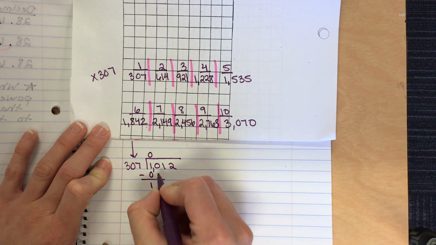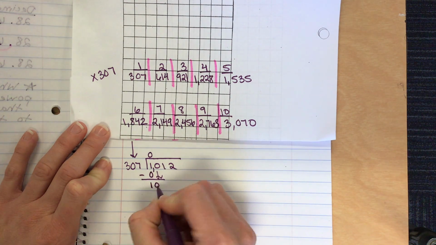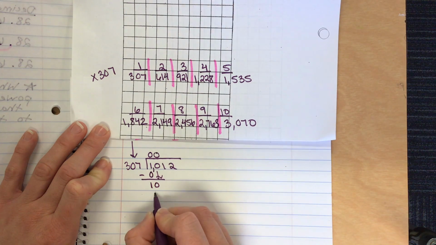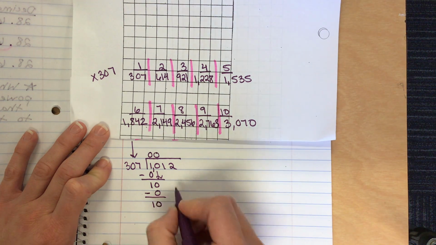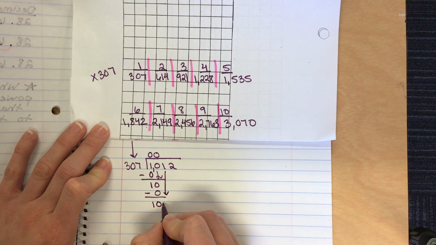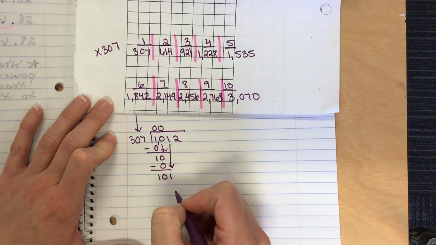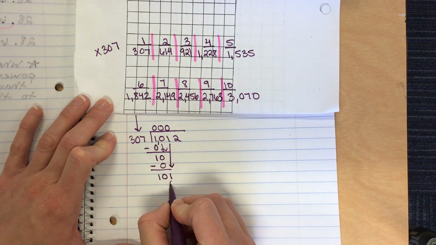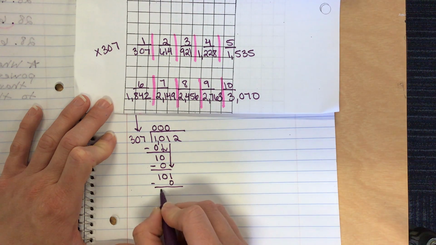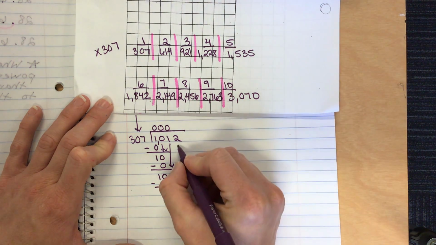Zero, we have 1 left over. Bring down your 0. 307 cannot go into 10. 307 times 0 is 0. I have 10 left over. Bring down the 1. 307 cannot go into 101. 0 times 307 is 0. Now I have 101 left over.